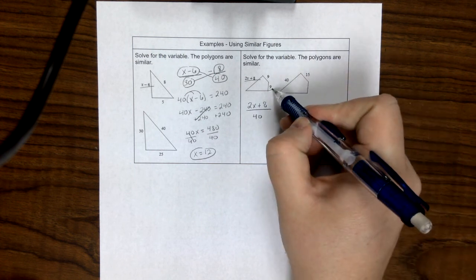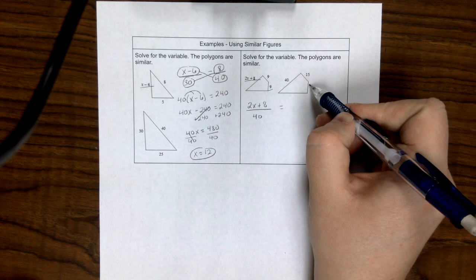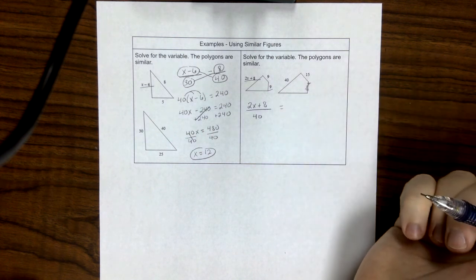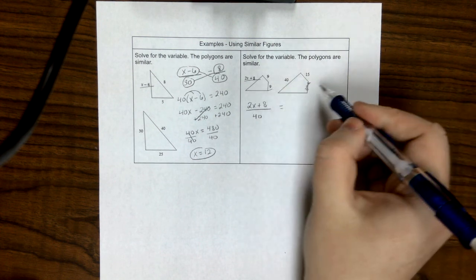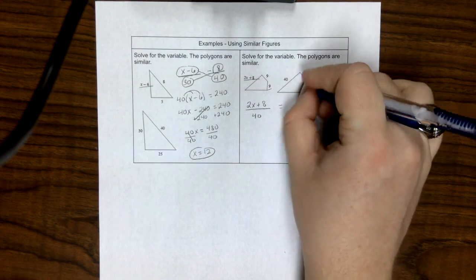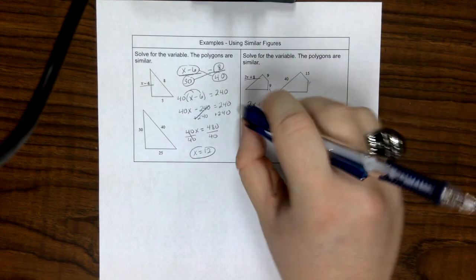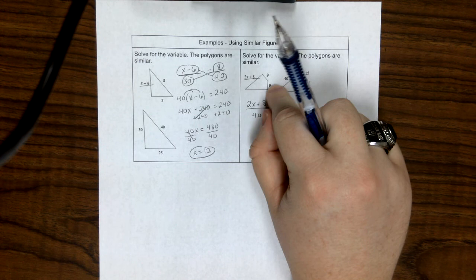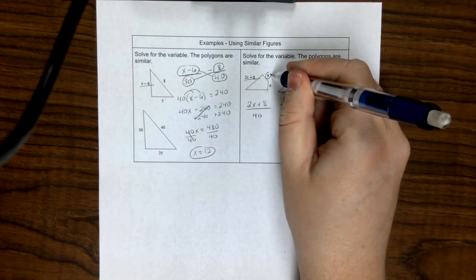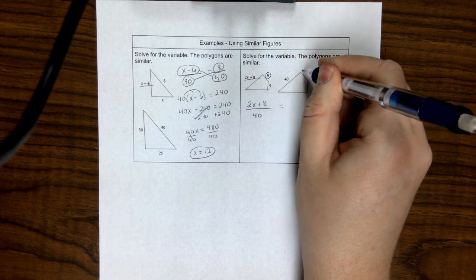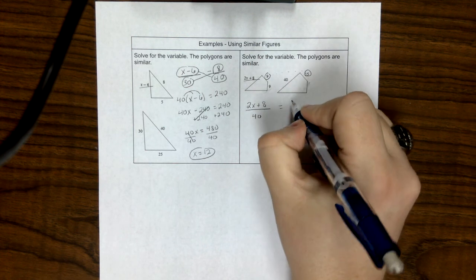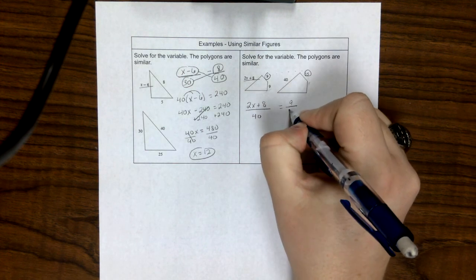If you wanted to use this 9, you have to know this side right here. All right? You have to have them matching up in the same spots. We don't know that length over there, so I'm not going to use this 9. I'm actually going to use this top 9 right here because I know it matches up with the 15 in the bigger one. They're in the same spot. So I'm going to do 9 over 15.